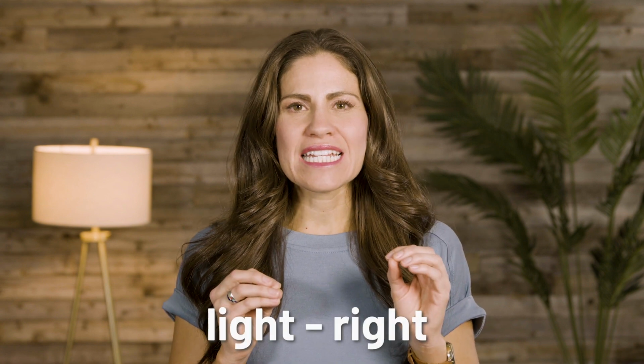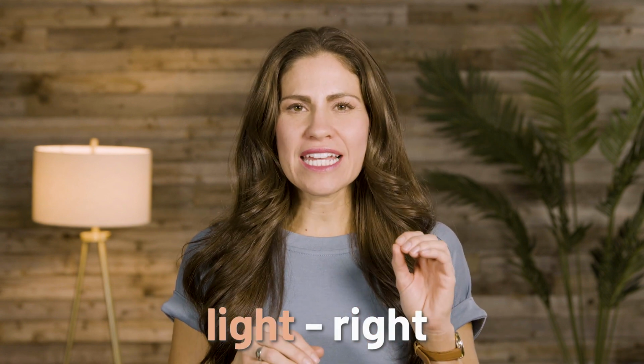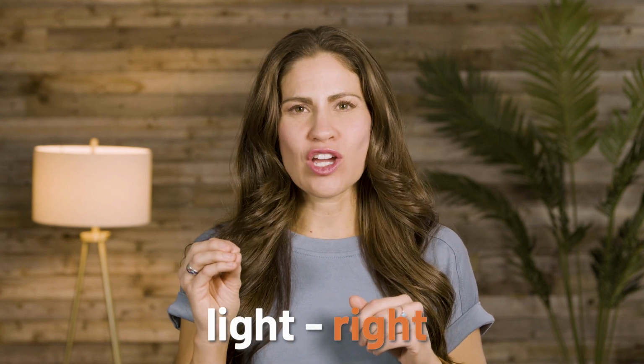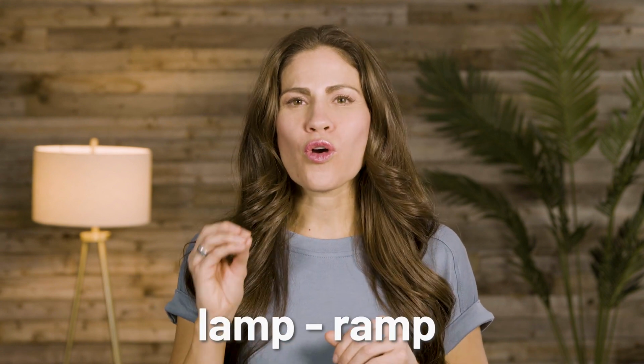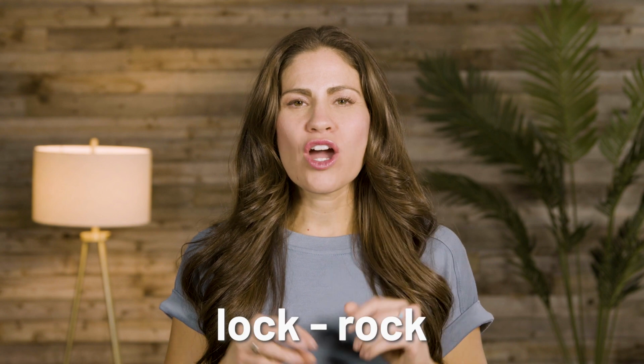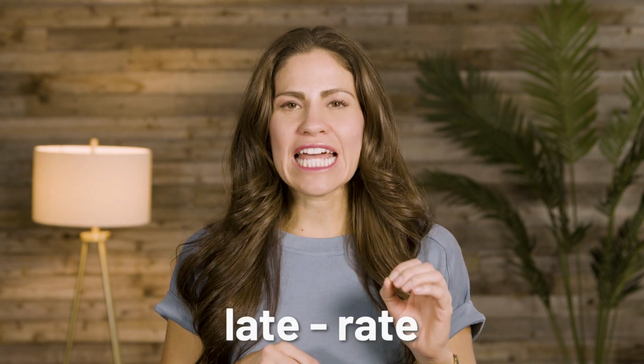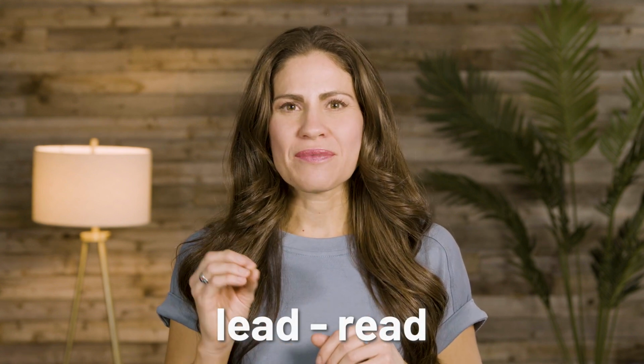The third common error that I hear from my Korean students is the L and the R confusion. Okay, so confusing L and R. So light, right. Light has the L sound, right has the R sound. Lamp, ramp. Lock, rock. Late, rate. Lead, read. So you'll notice that just by changing that one letter, the L or the R, it completely changed the word. So these are all completely different words in American English.